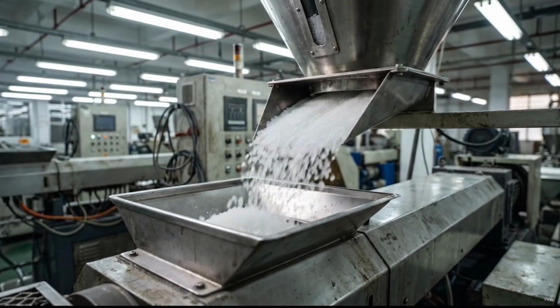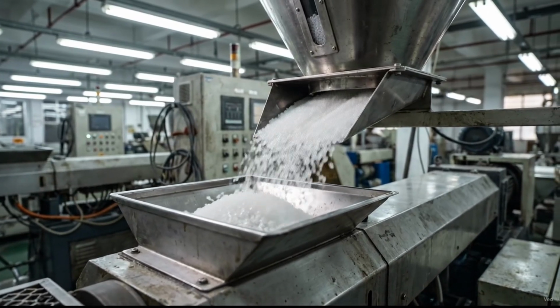It's time to make the tube. Plastic pellets are melted and shaped into toothpaste tubes.